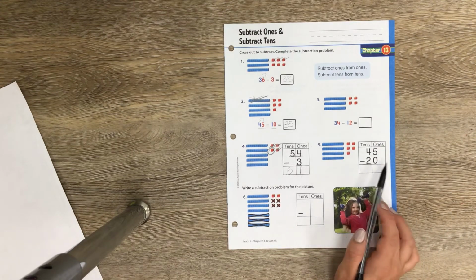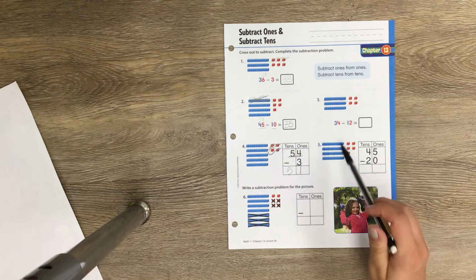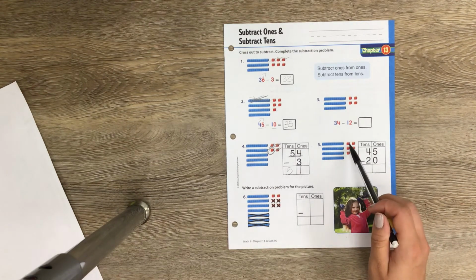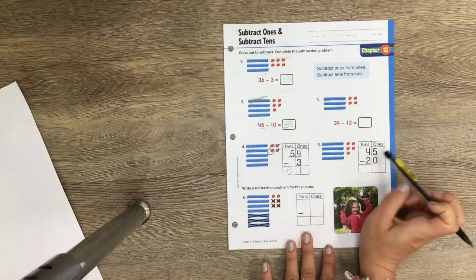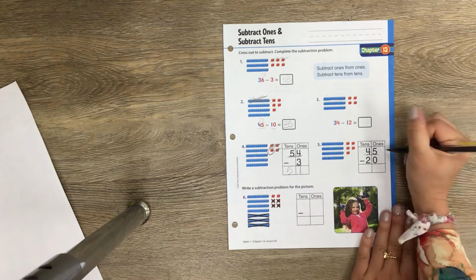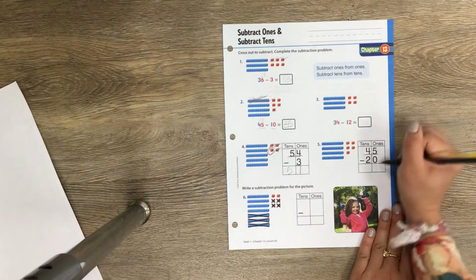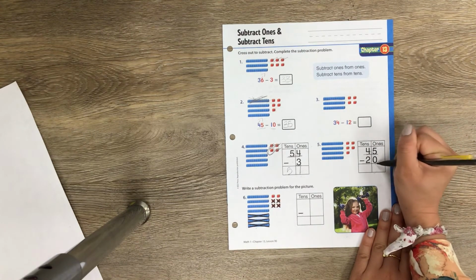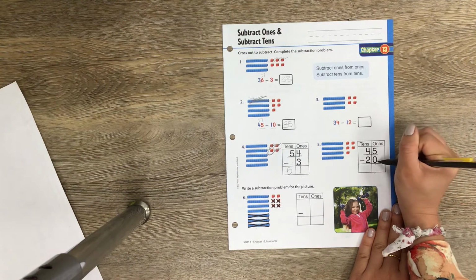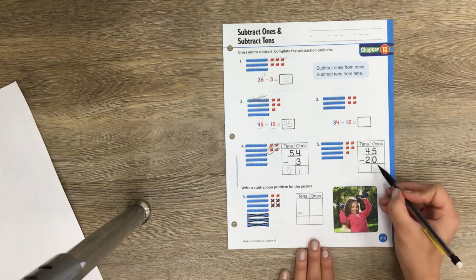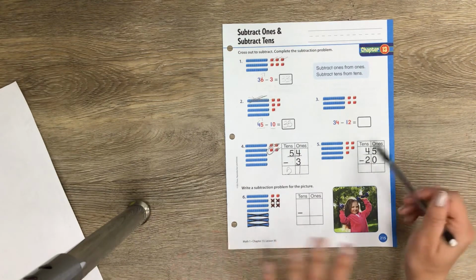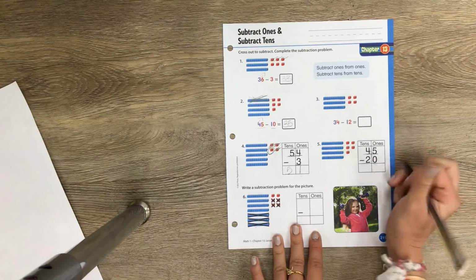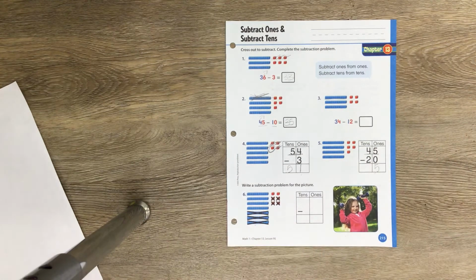45 minus 20. So here I have 10, 20, 30, 40, 41, 42, 43, 44, 45. I have 45, which is my top number. Okay, on my ones column, just look at my ones, and you look at the bottom number. How many ones am I subtracting? 0, right? It says 0, so I'm not going to cross out any ones. So I'm just going to write what I already have. 1, 2, 3, 4, 5. I have 5 ones because I didn't take any away.